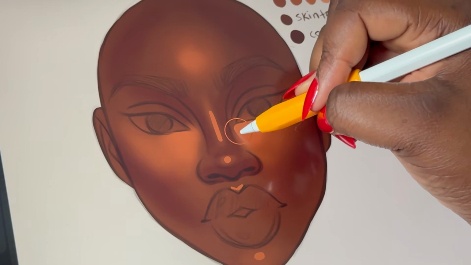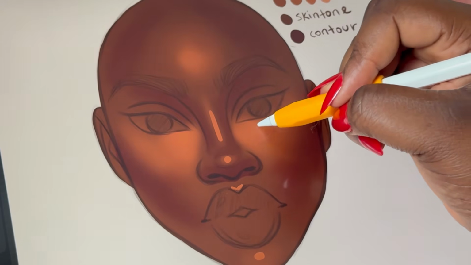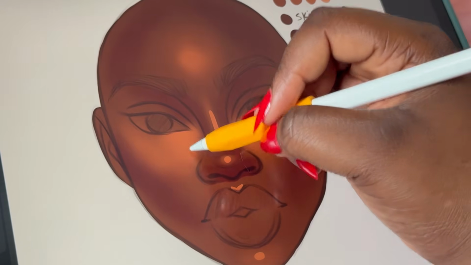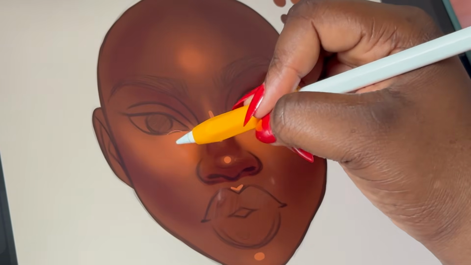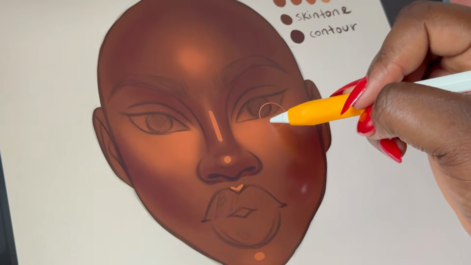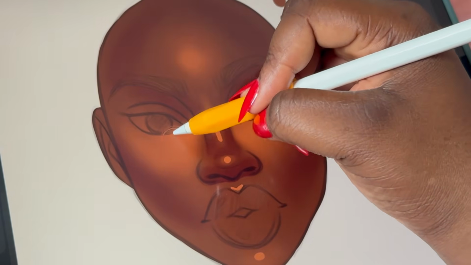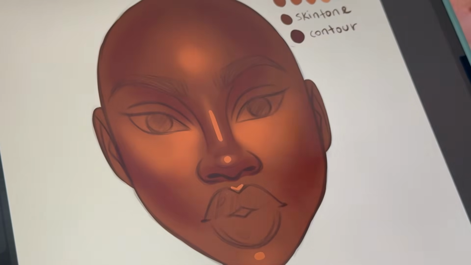Take your time. You should not be rushing. If you want to draw a really pretty girl, don't rush with the blending. Softly blend everything. And continue to blend. You see how bright her under eyes are? I love it.